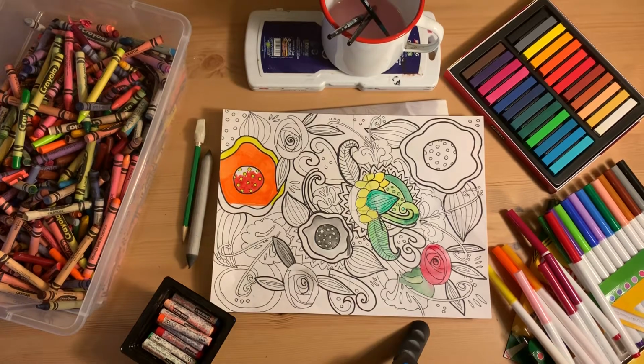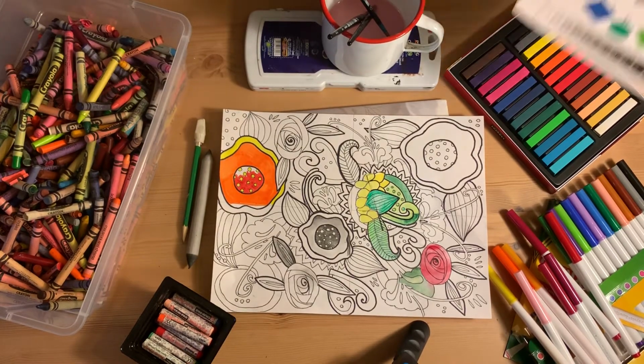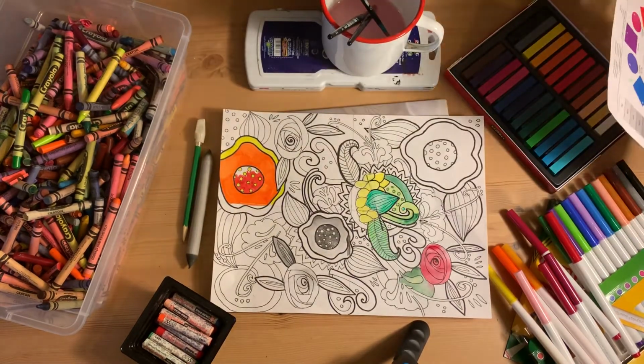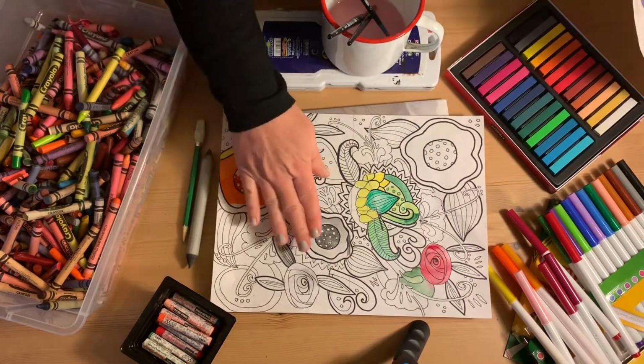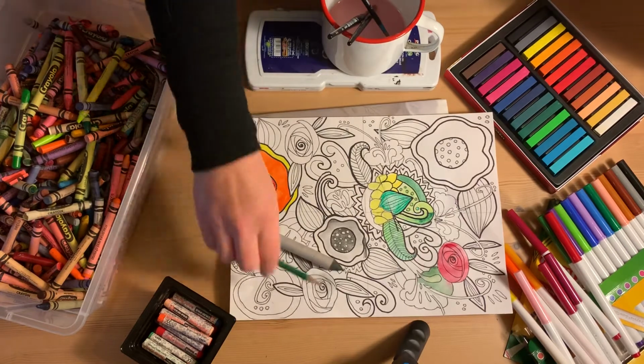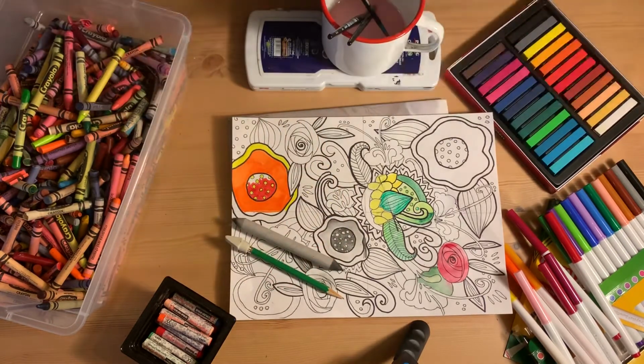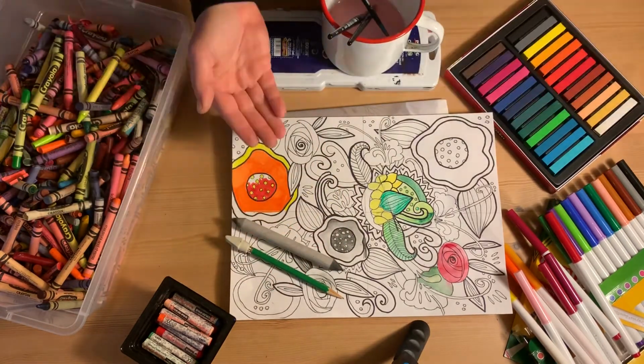Hey guys, part 2 of your hidden line design assignment is to add color. And I have a variety of art materials here that I'm going to use just to show you the possibilities. You could use pencil value, which would be completely fine if you don't have any color materials, or maybe you just prefer pencil shading. You could use marker.